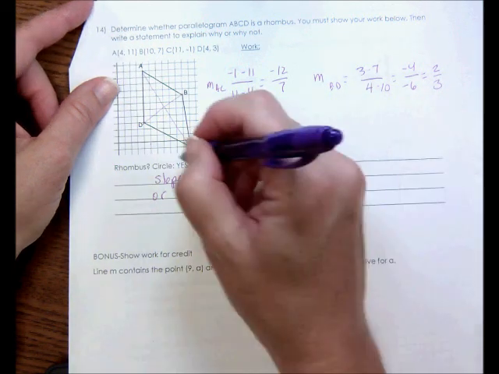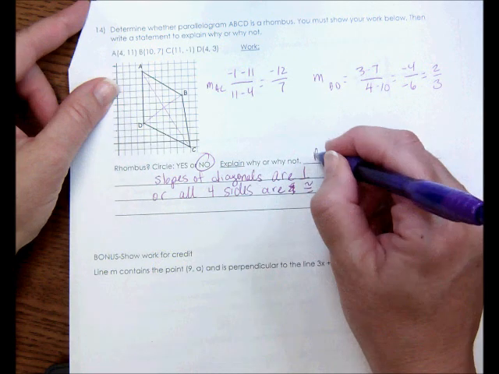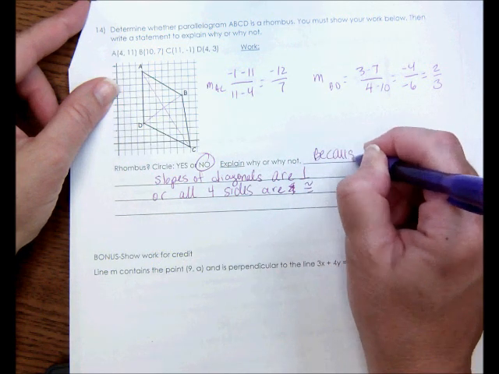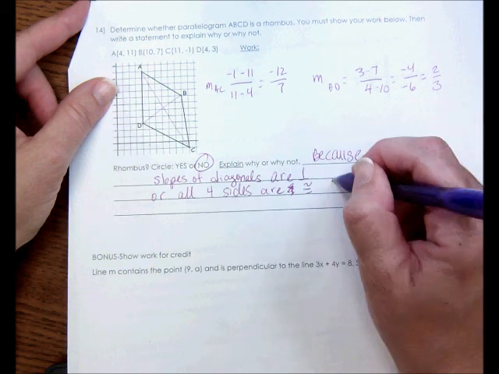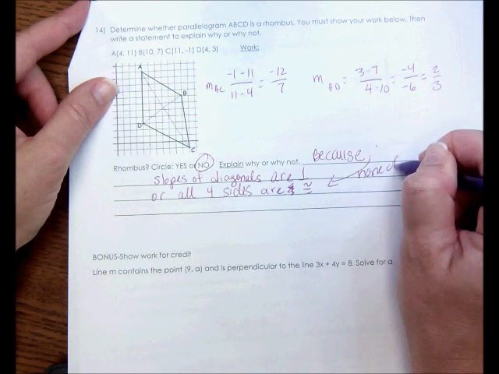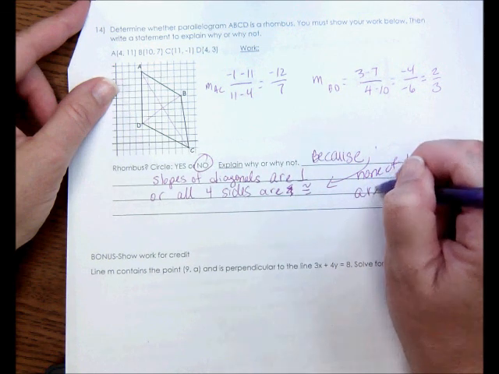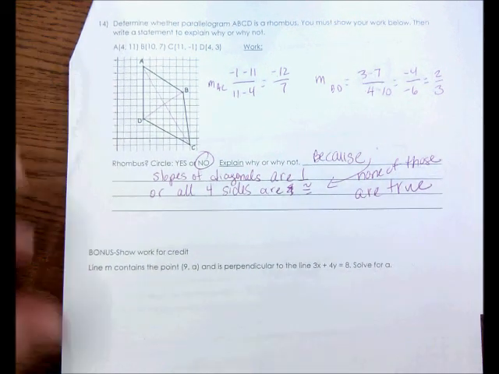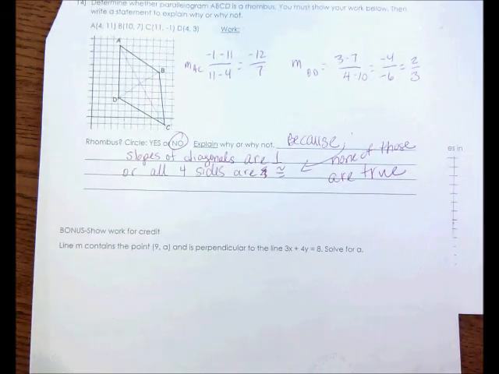So no, the answer is no, because none of these are true. None of those are true. And I only have to prove one is true. Okay, so that should help you. Bonus you can ask your teacher about. Hopefully they've already told you. All right.